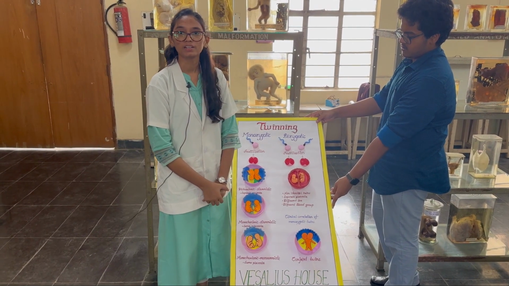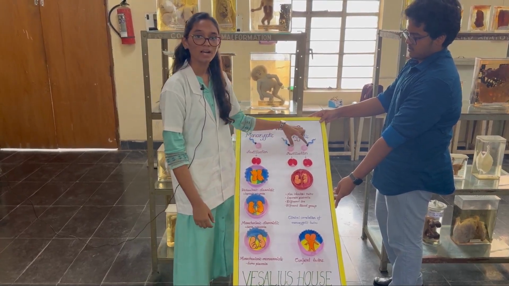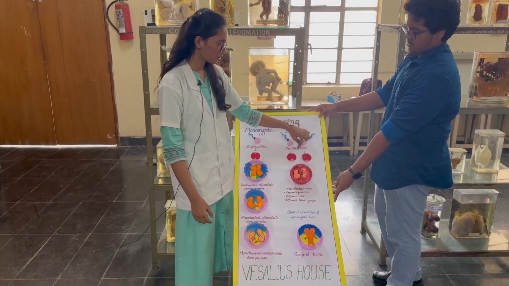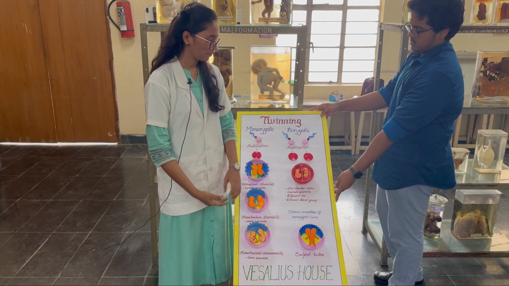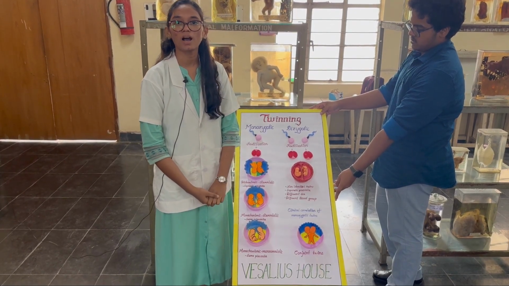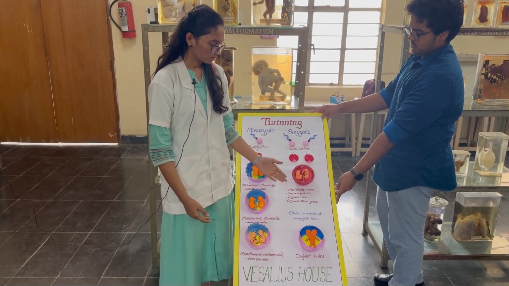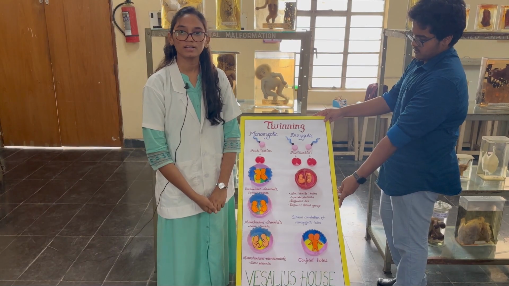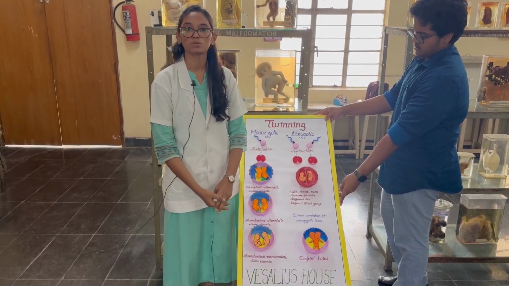Dizygotic twins: here two ova are released simultaneously from the ovary and these are fertilized by two different sperms, thus forming two zygotes. Hence they are also called dizygotic or fraternal twins. Here they have different genetic constitution and different or same sex, and they do not resemble each other and they are dichorionic and diamniotic. 90% of cases are dizygotic and only 10% are monozygotic.